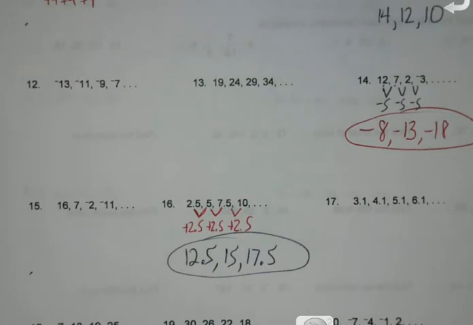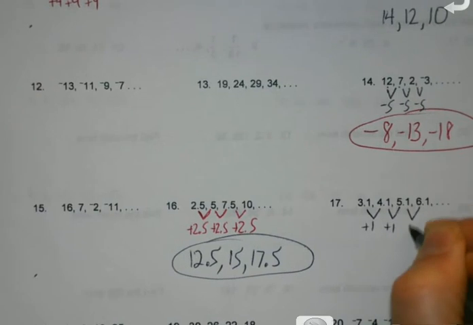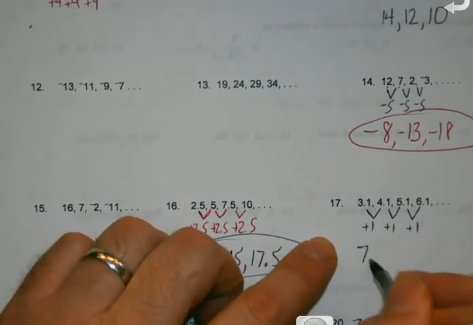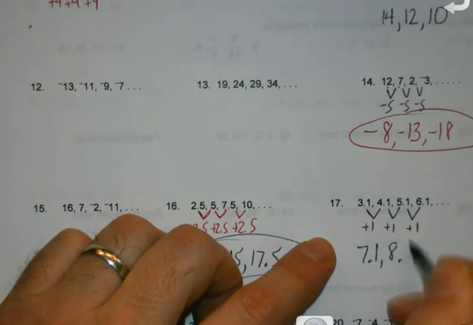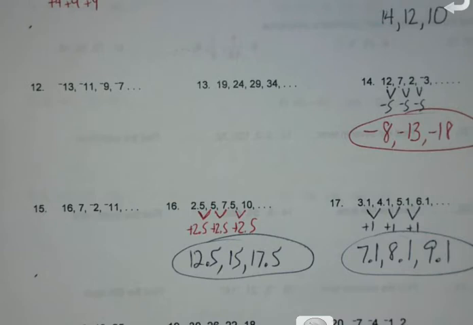Speaking of decimals, what about 17? Yeah, we're just going up by 1. So I just keep going, 7.1, 8.1, 9.1, and keep working them that way. Are there any other ones on this side that you want to take a peek at? Because again, the pattern's just what am I adding each time, and then just keep doing that. So again, adding is arithmetic.